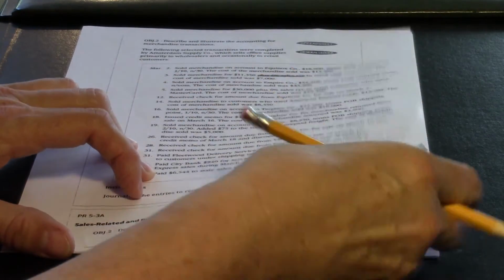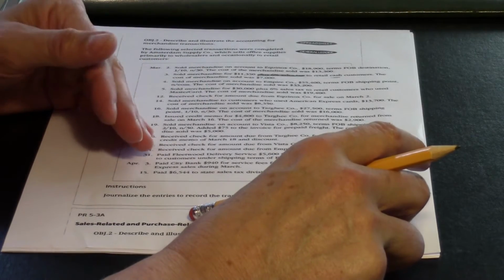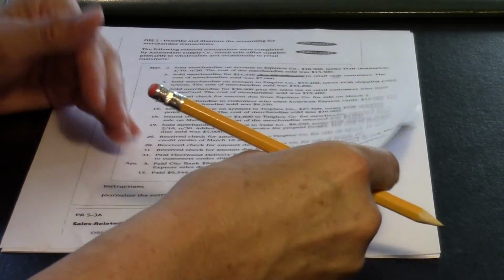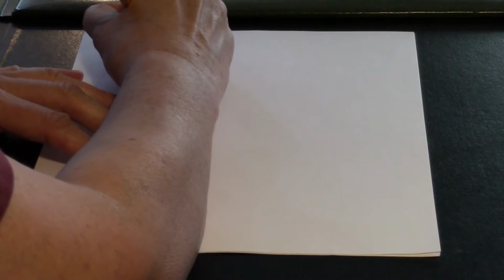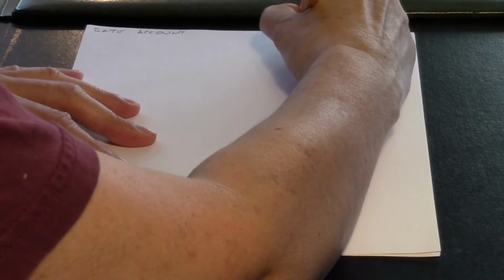Alright, so let's just work that out real quickly. So the problem is to journalize all these transactions. So the journal being a chronological listing of all the transactions. As with all our journals, we're going to start out up at the top with date, account, and good old debit and credit. Alright, so the date for this first transaction is March 2nd.